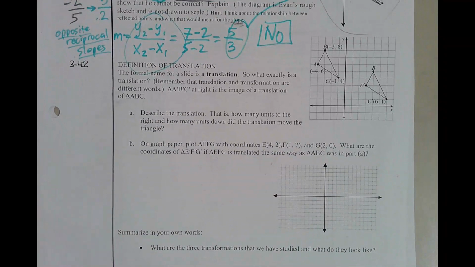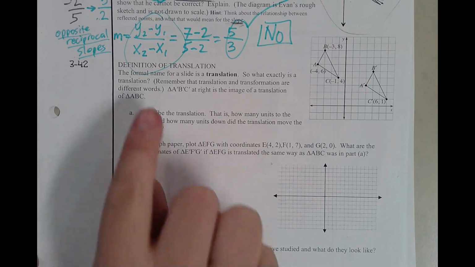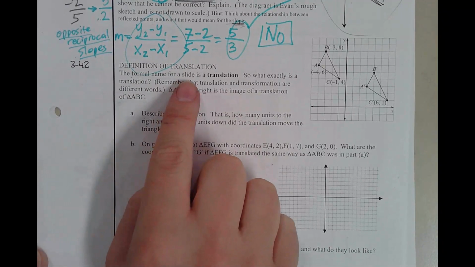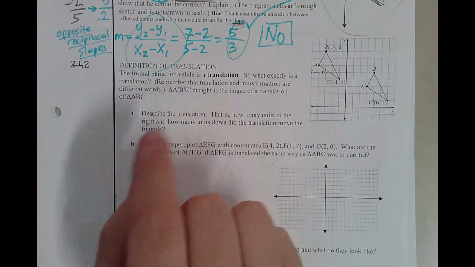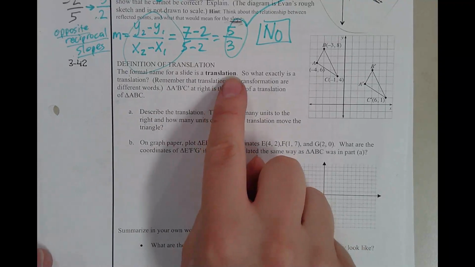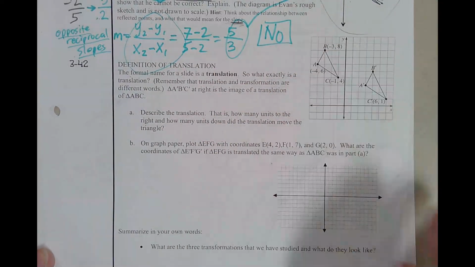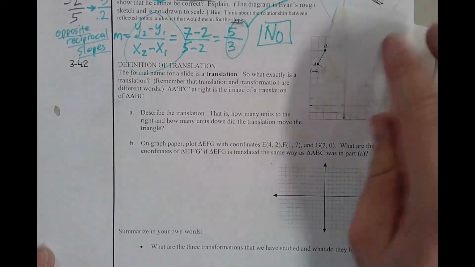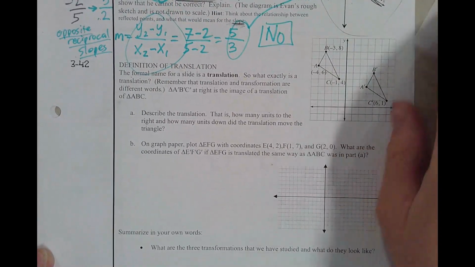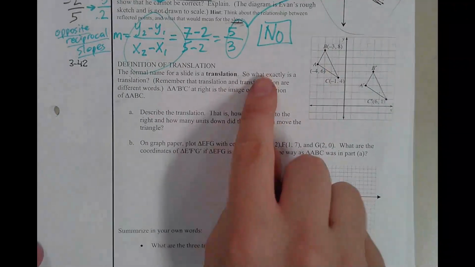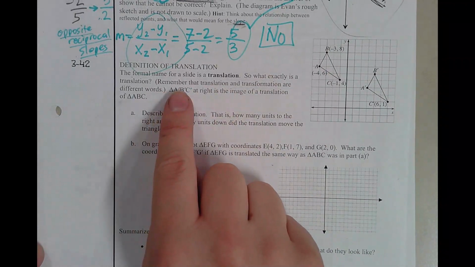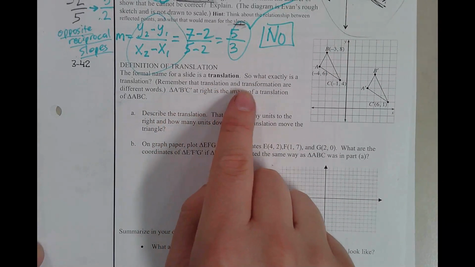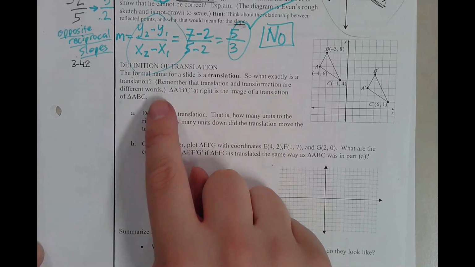All right, next up, problem number 3-42. The formal name for a slide is translation. We practice that a lot. A translation is simply taking a shape and sliding it. So what exactly is a translation? Remember that translation and transformation are different words.